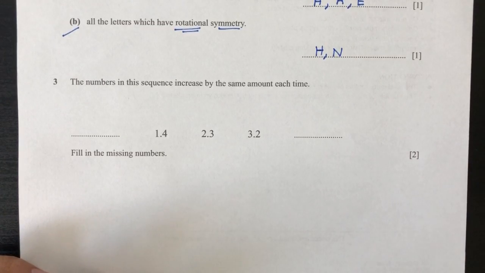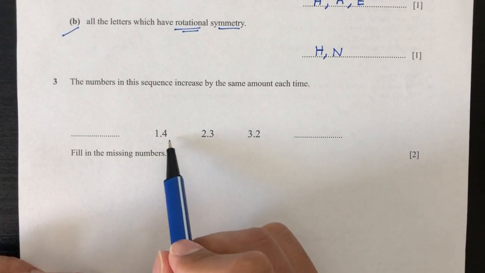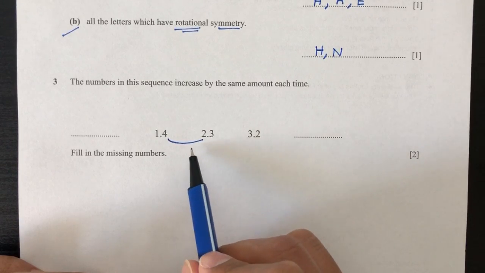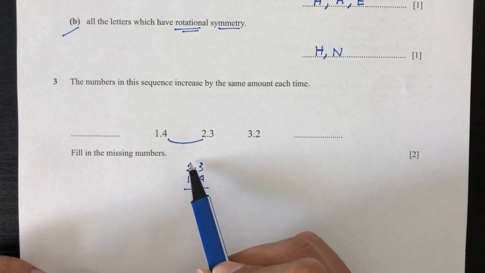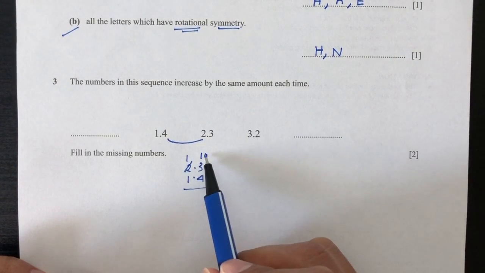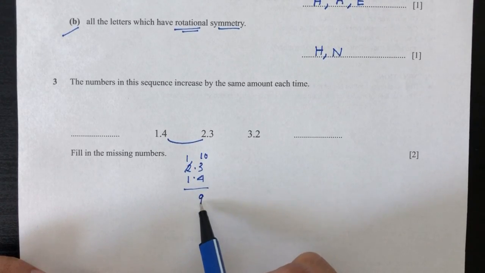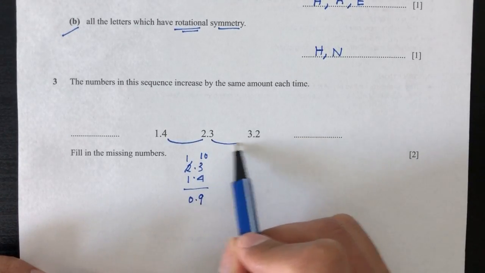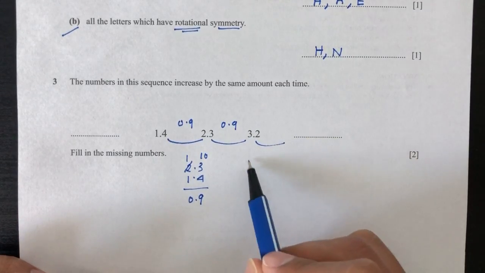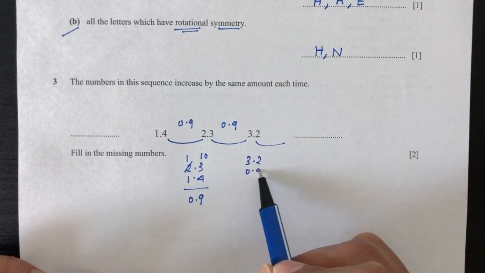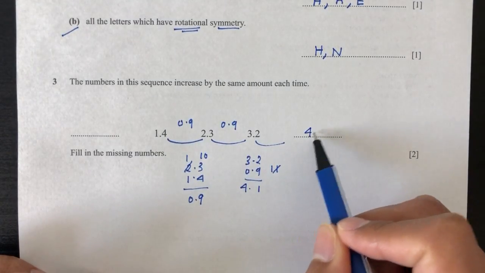Now, question number 3. The numbers in this sequence increase by the same amount each time. So here, what is the amount? So let's do that. 2.3 minus 1.4, that will be 0.9. So increase by 0.9 again, so 3.2 plus 0.9, that will be 4.1. So 4.1 will be this one.